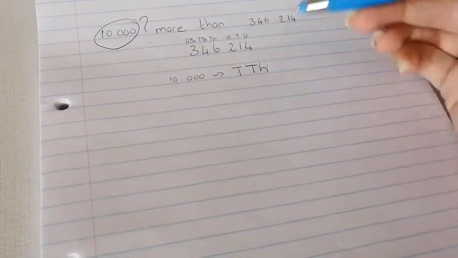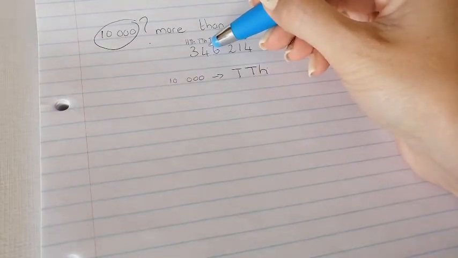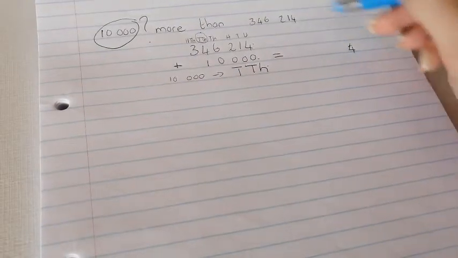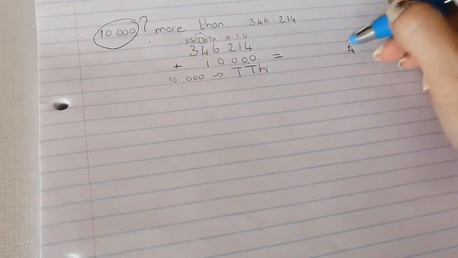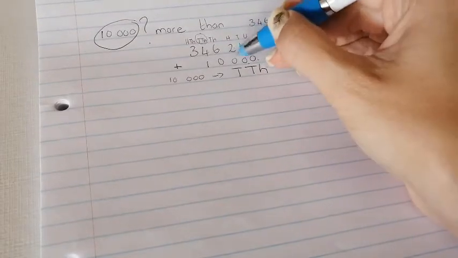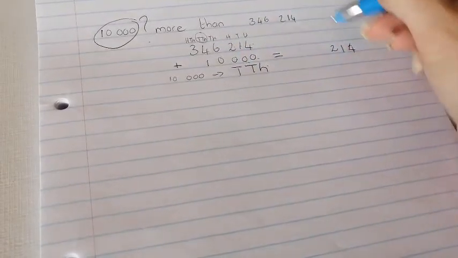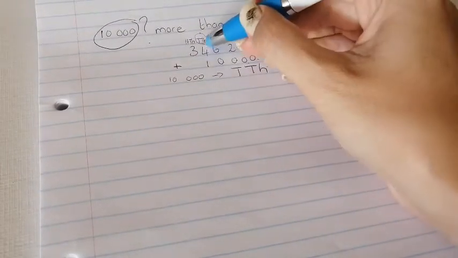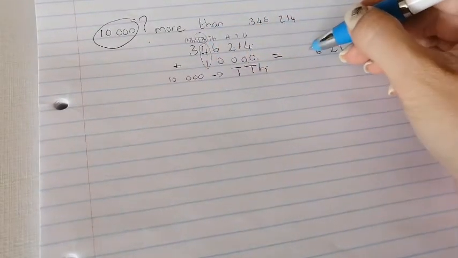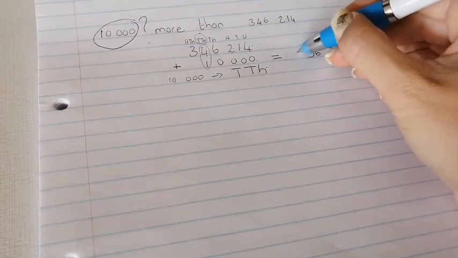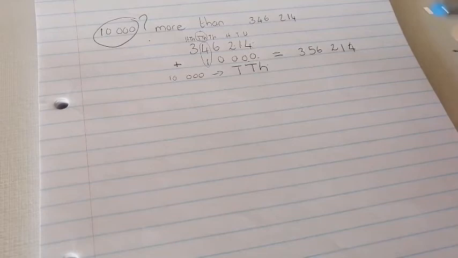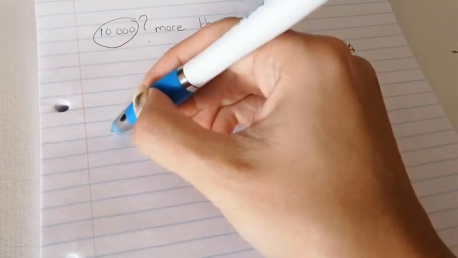Now just add all the units. Remember, we start adding the units first. So 4 plus 0 gives me 4. 1 plus 0 gives me 1. 2 plus 0 gives me 2. 6 plus 0 gives me 6. And then 4 plus 1 gives me 5. So that's where it becomes more, or it increases. It's at the 10,000s place.